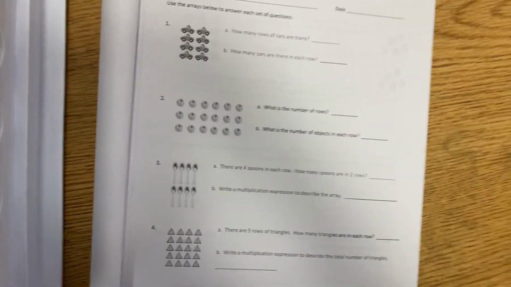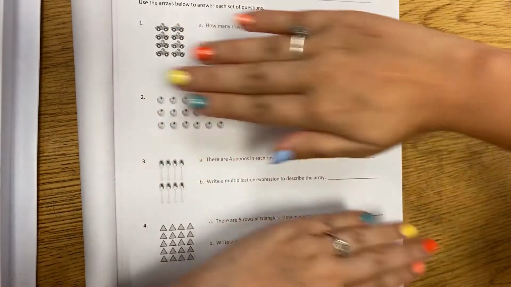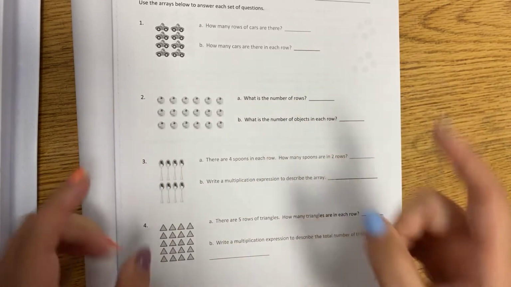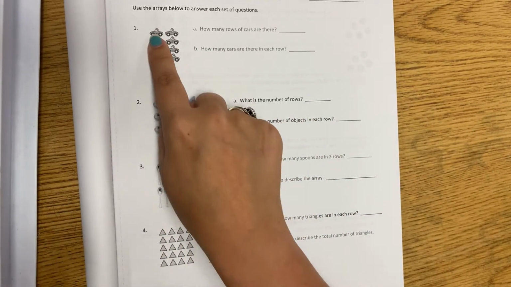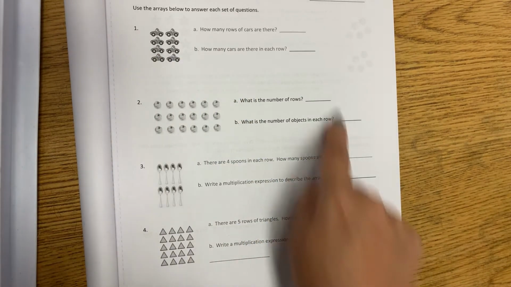Remember that we're still working on our multiplication. We're working on arrays now, and remember that arrays are just a fancy way of saying that you're drawing pictures with rows, which go side to side, and columns, which go up and down. So rows, columns. And I will show you how to do the first question on the very front page, because if you can do the first question, you can do all 4 of these.